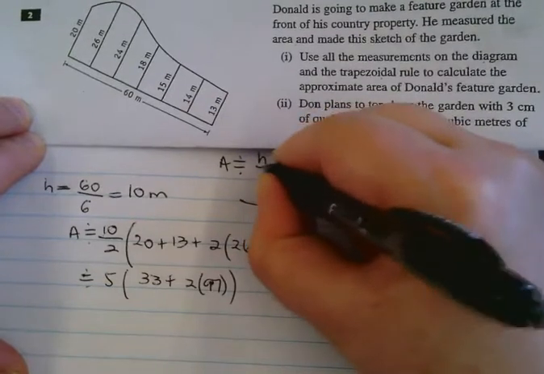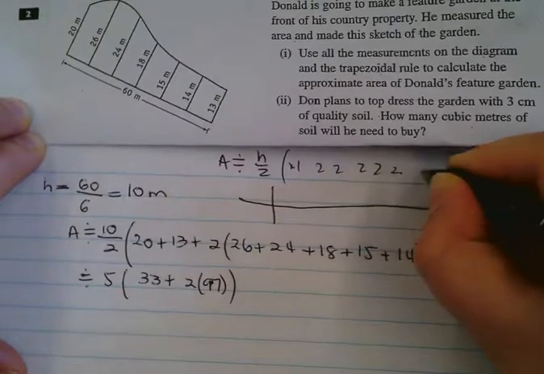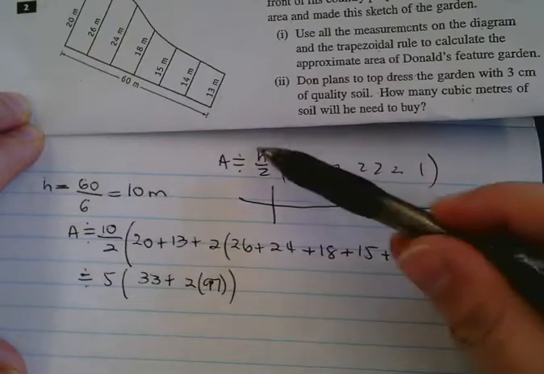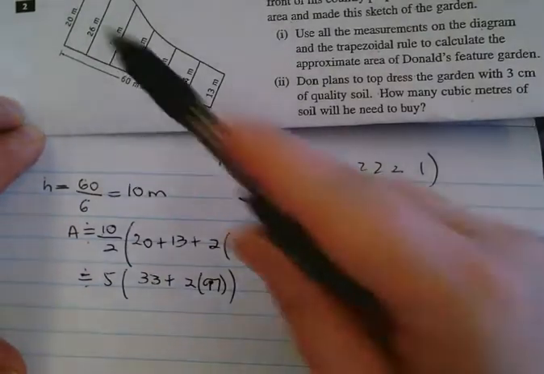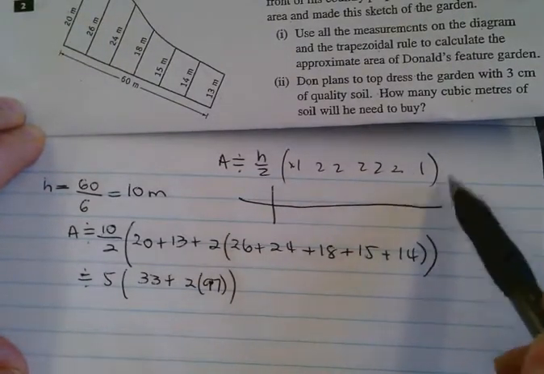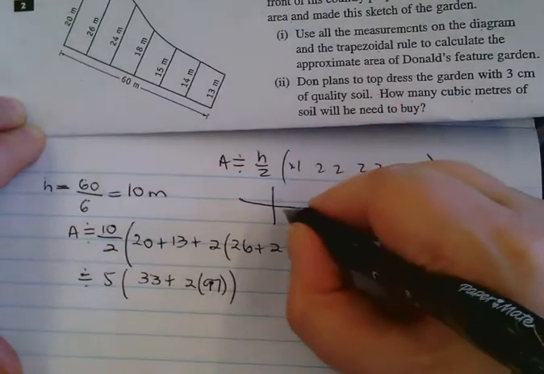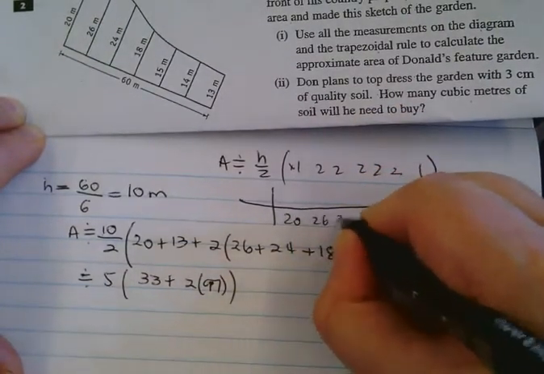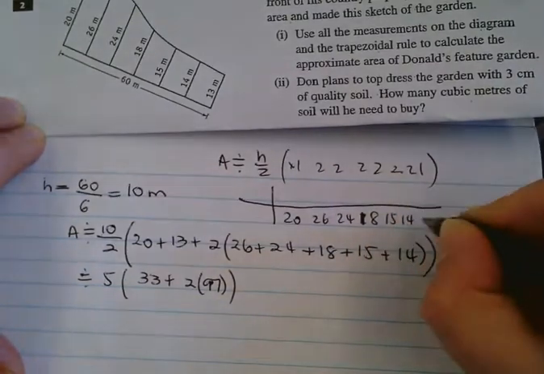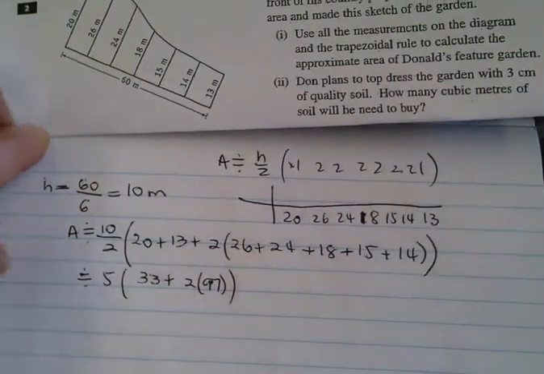The trapezoidal rule is h on 2 with the multiplier pattern of 1, 2, 2, 2, etc. That's the trapezoidal rule approximation for area. H on 2 and the multiplier pattern for the y values, which are the heights, is 1, 2, 2, 2, etc. As many 2's as you need and a 1 on the end. Do you see what I've done? You can, if you want, put those values in. They're 20, 26, 24, 18, 15, 14, and 13. So you're just adding the first and the last, and it's 2 times all the others.